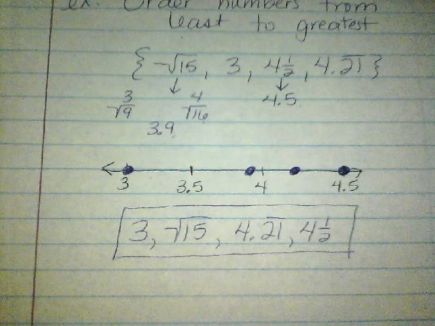Alright, so now we have to go from the greatest to the least. So that means the dots on the right-hand side are the highest value. Okay, so I'm going to start with this dot here, which is 6. My next one down is 5.8, which is 5 4/5. My next dot down is 5.5, which we said was the square root of 30. And my last one is 5.36 repeating.